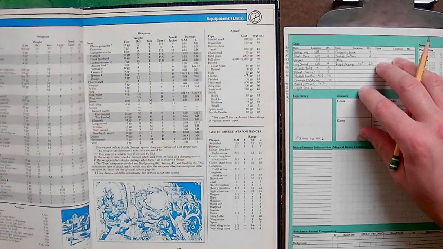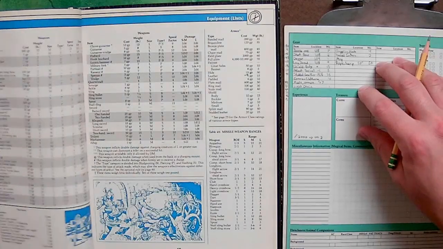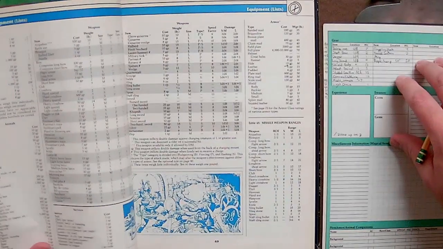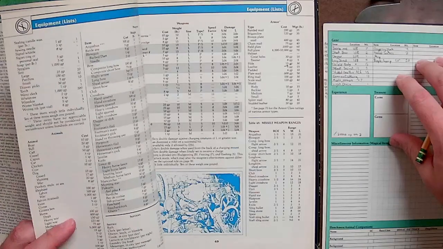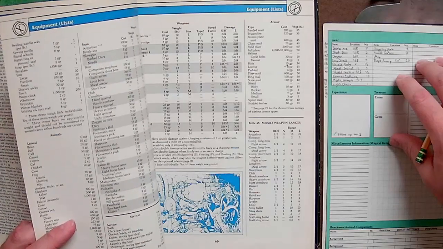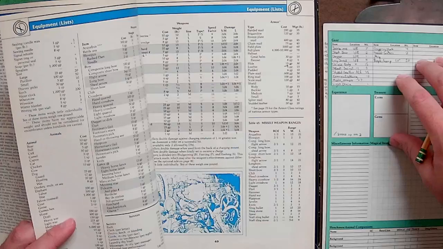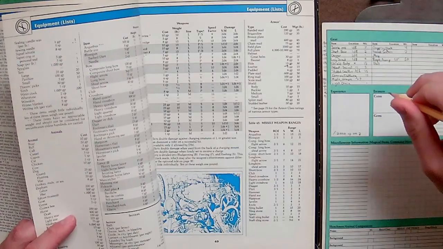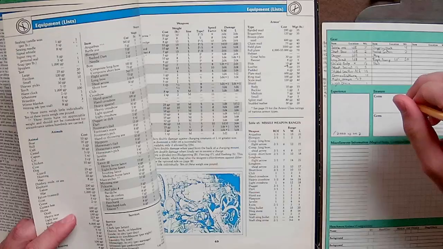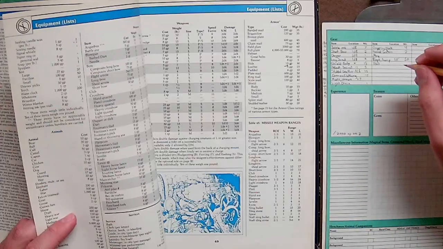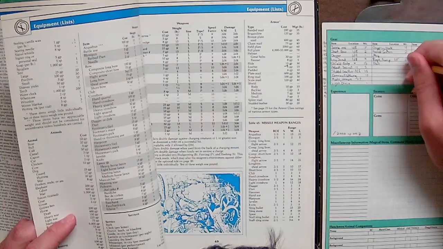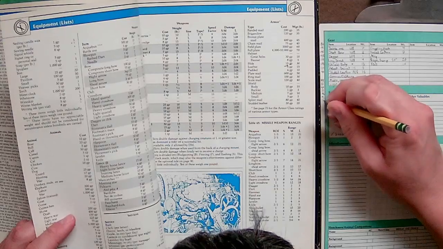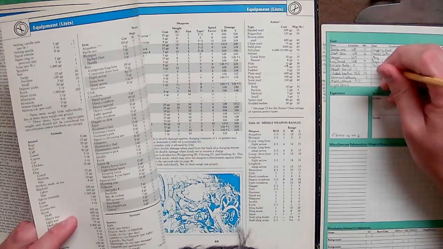Okay. Let's see what's left over here off camera. You guys can see it. Ceiling candle. We have a tent, which we might need. Definitely get a tent. Let's do small for 5 gold pieces. That's going to weigh us 10 pounds. So 5 gold pieces puts us down to 70. I'll put the tent small.